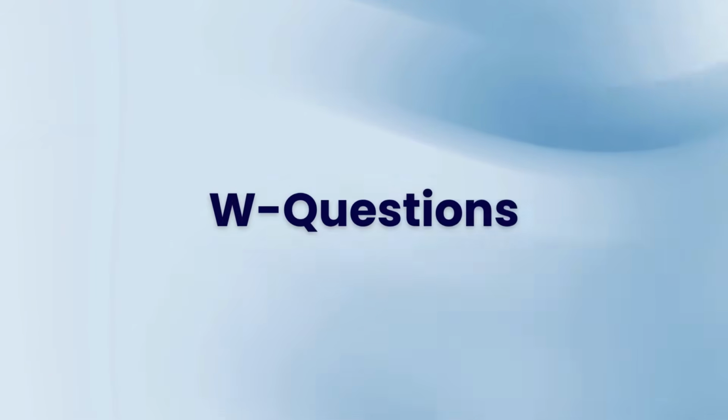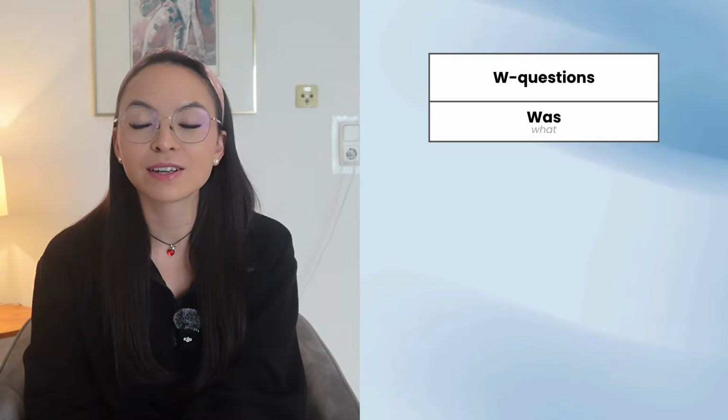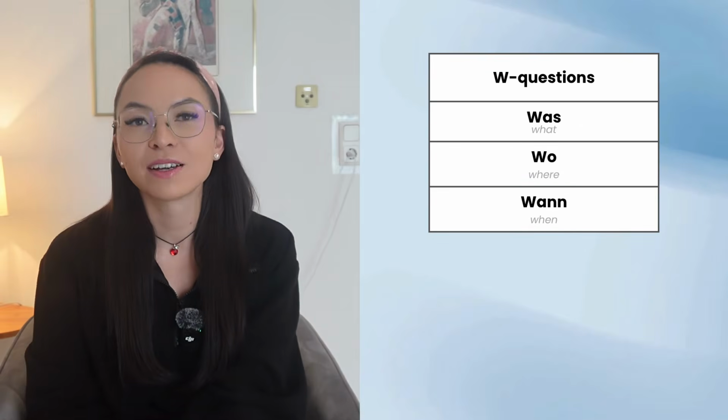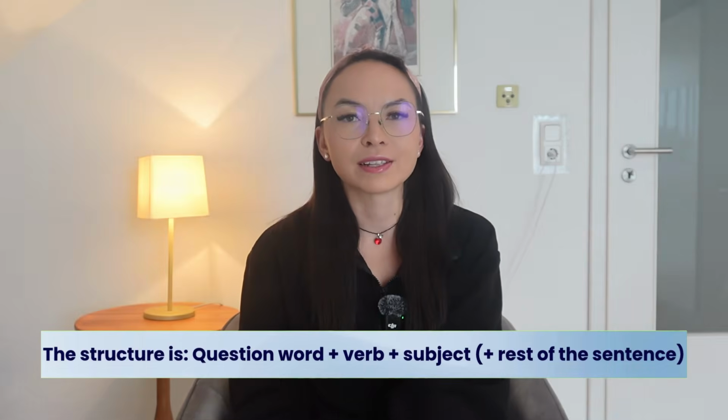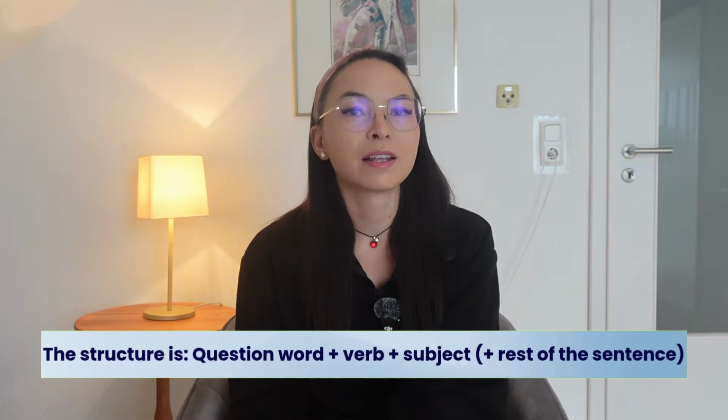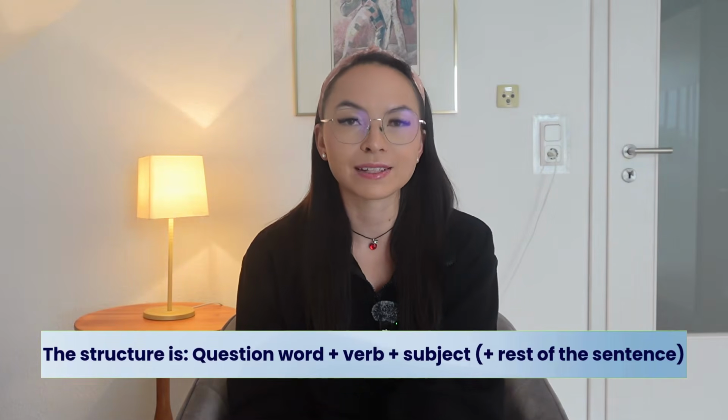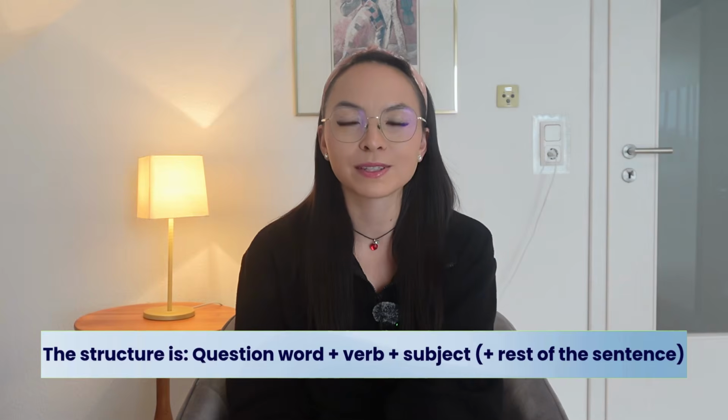Moving on to the W questions. W questions are questions that start with a W word, so a question word, like what, where, when, who, and why. Common ones you'll use all the time in German are, for example, "was, wo, wann, wie, wer, warum." And the structure is this. You put the question word first, then the verb in position 2, then the subject, and then the rest of the sentence.